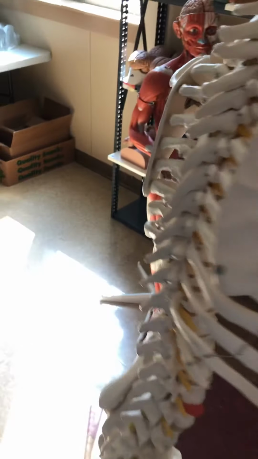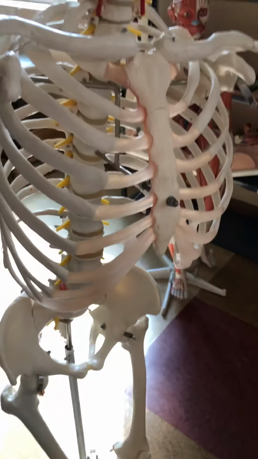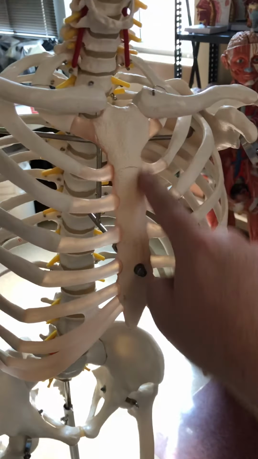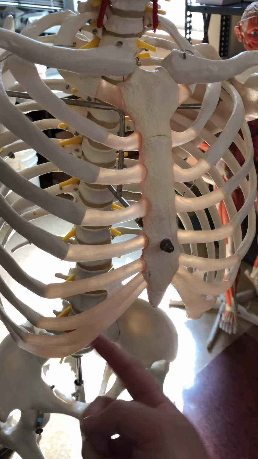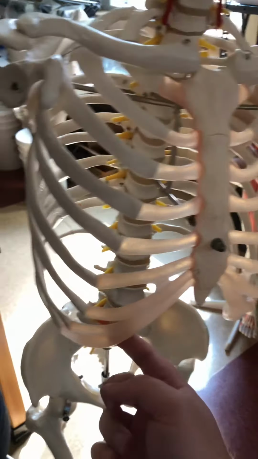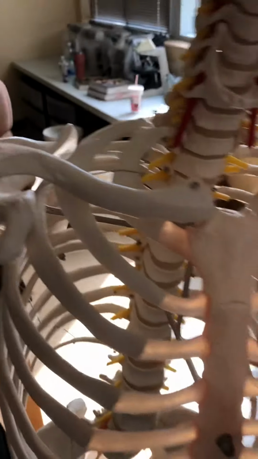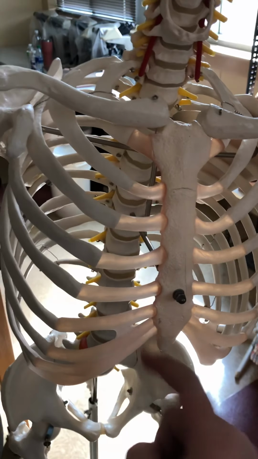We have 3 types of ribs. We have true ribs, floating ribs, and false ribs. And it all depends on whether these ribs are directly attached via their own cartilage to the sternum, to that breastbone, or they're connected via another cartilage, or they're connected not at all. Okay? And so true ribs are connected directly. We can see here, each of these near the top are true ribs.